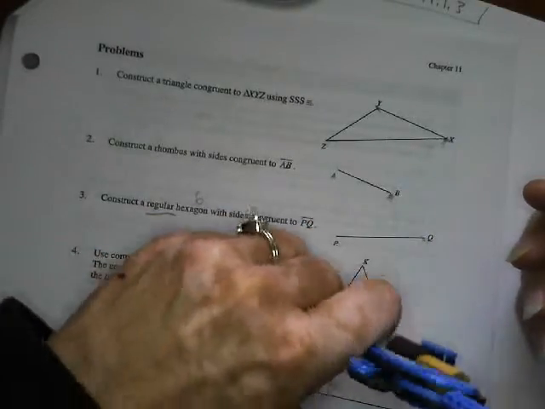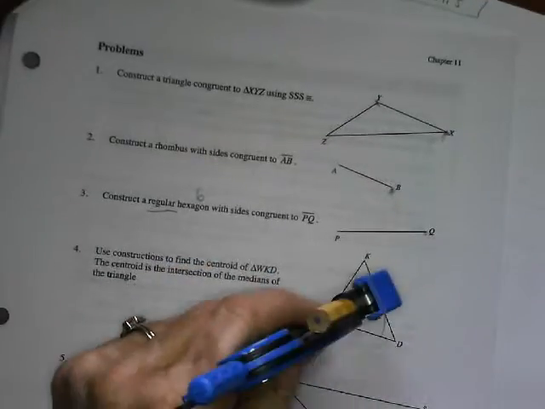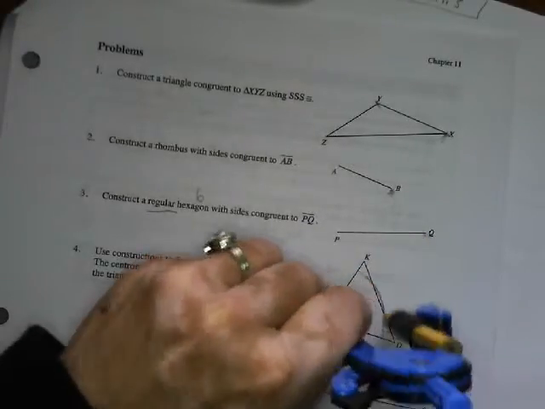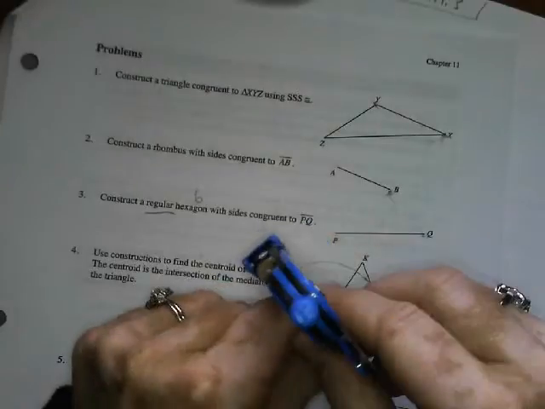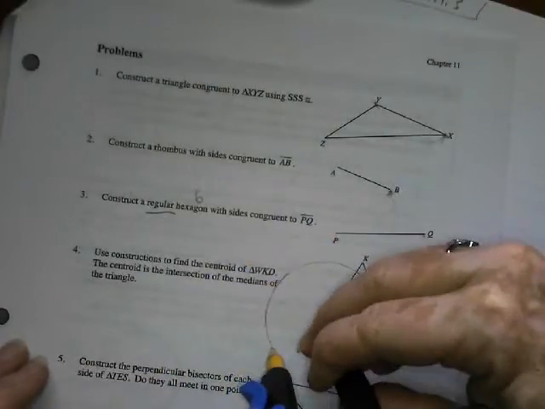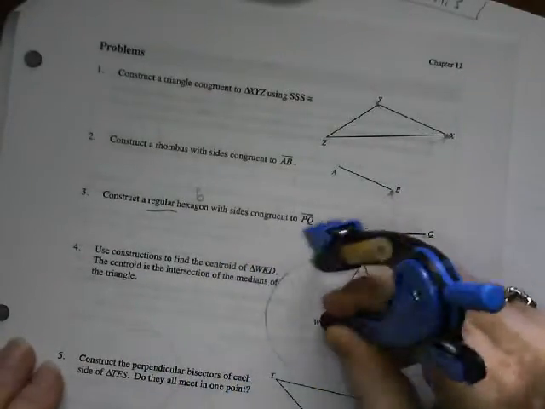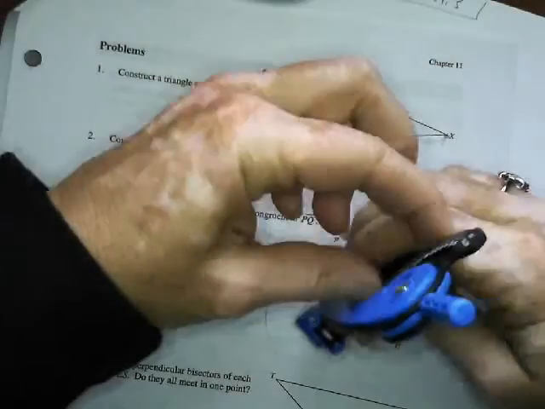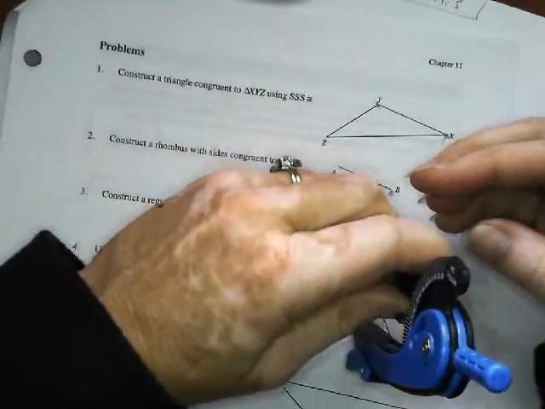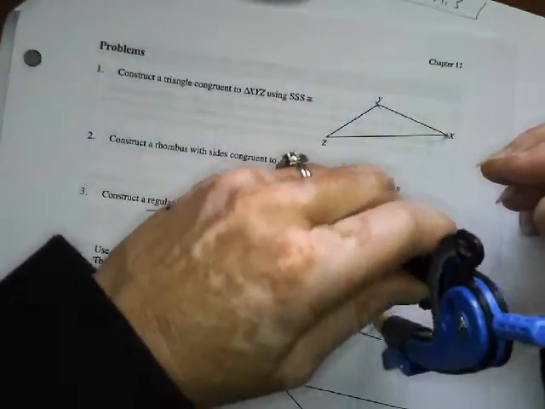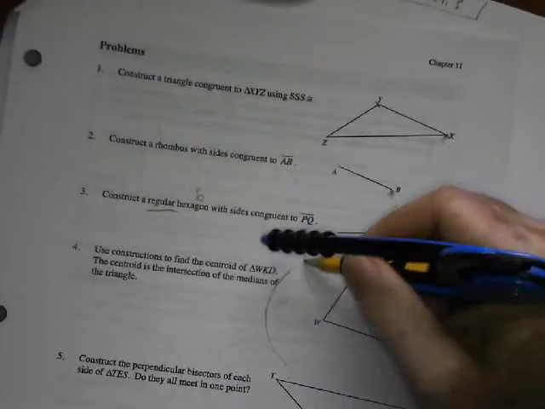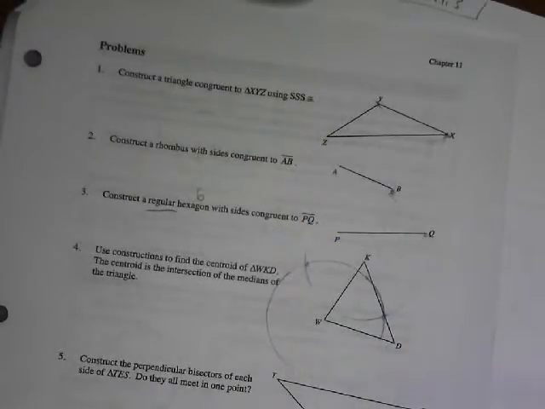I make a mark. I put my tip on W and make, I guess you can make a whole circle if you want to. Okay. And then I put my tip on K, and I'm looking for where the 2 circles intersect. And then I'm going to draw a line through it.